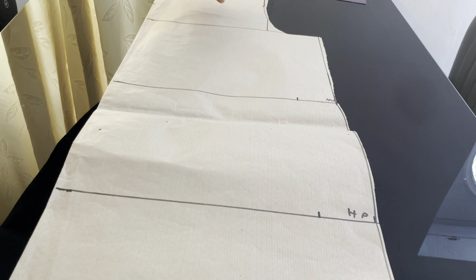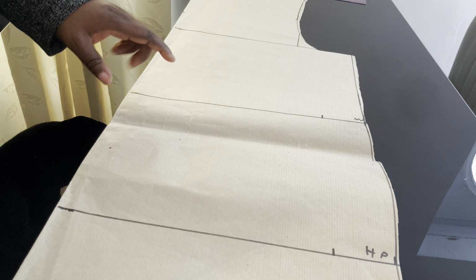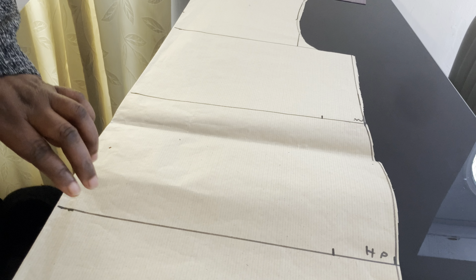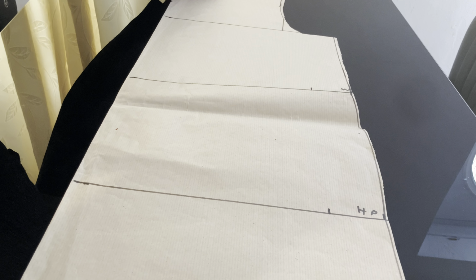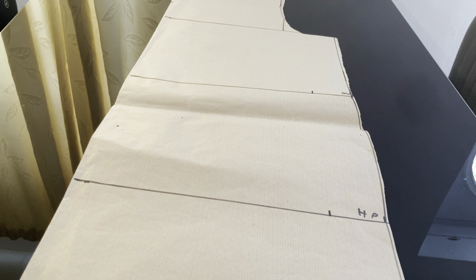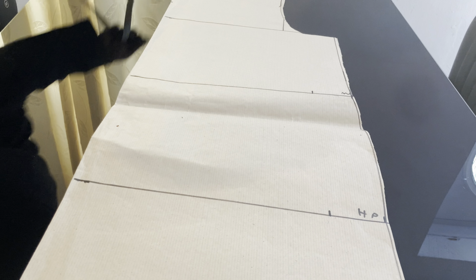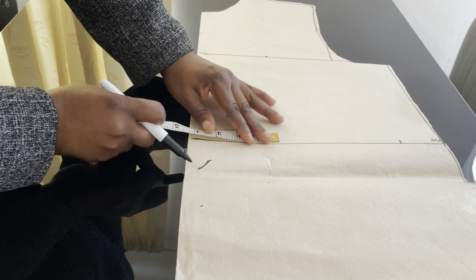You can see this is the shoulder line, this is the armhole line, this is the chest line, this is the waistline, this is the hip line, and this is the length of the fabric. Now if you want to make your dart, you have to measure the bust span. The bust span we will be using is 4 inches, because the bust span is 8 inches. 8 divided by 2 is 4 inches. So you are going to mark 4 inches all through.